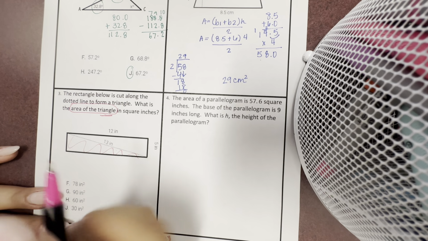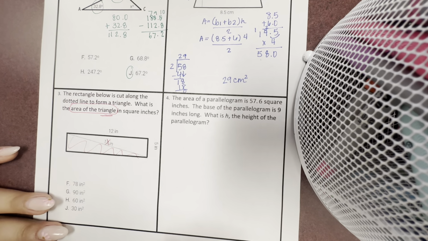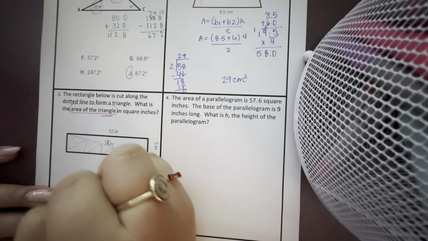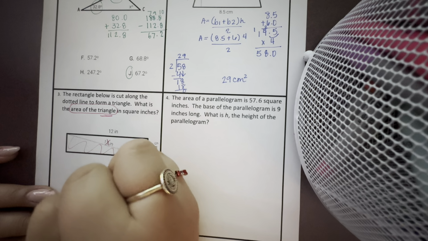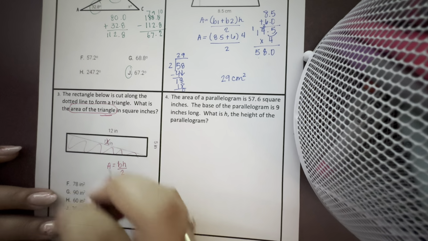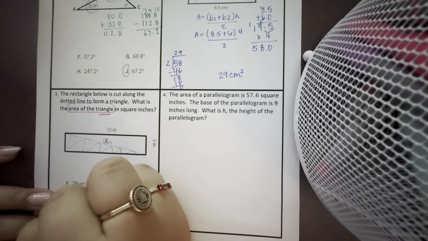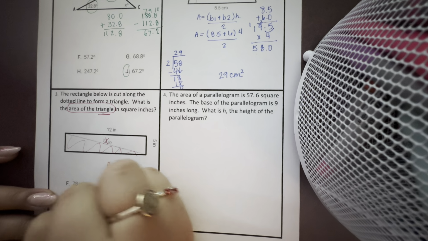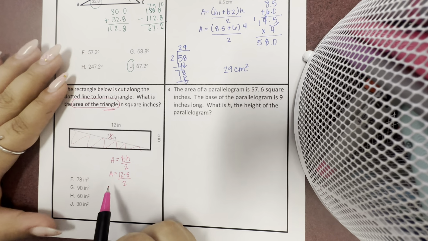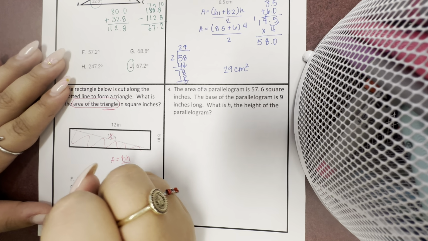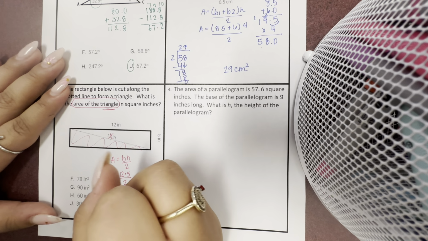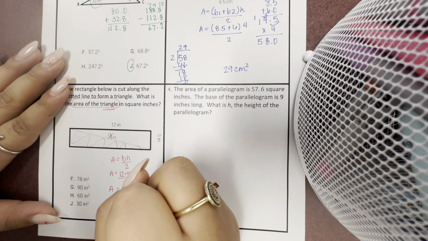There is also the slanted side, which is 13. We do not need that. So again, it's area equals base times height divided by 2. So the area is 12 times 5 divided by 2. When we do 12 times 5, we get 60. So 60 divided by 2 is 30. So it's 30 inches squared.